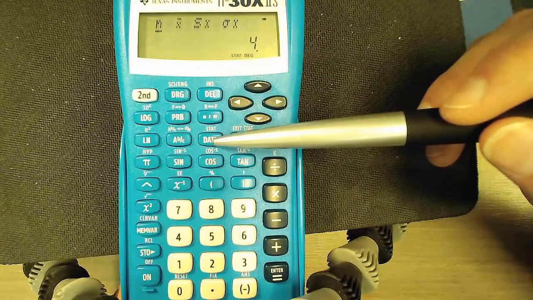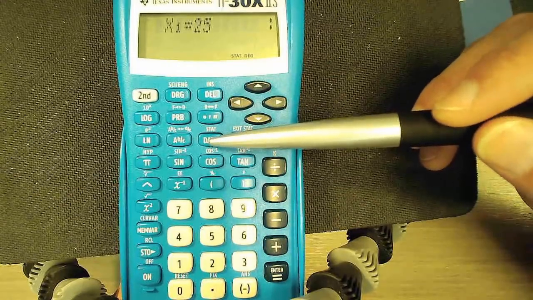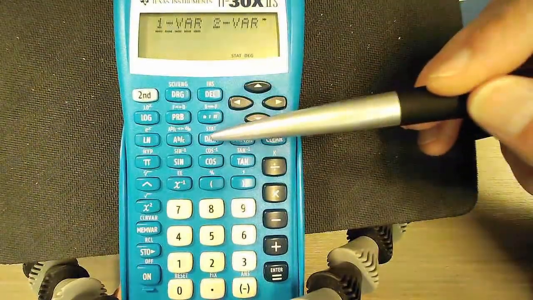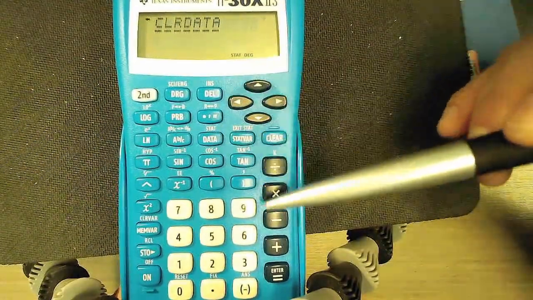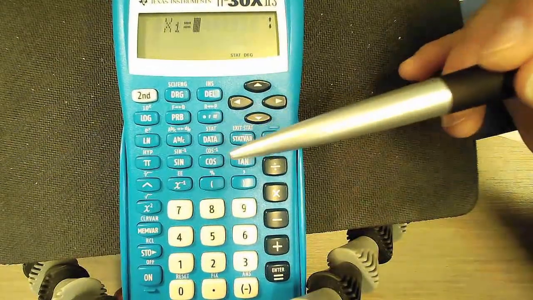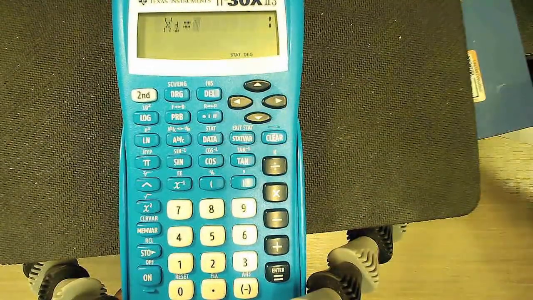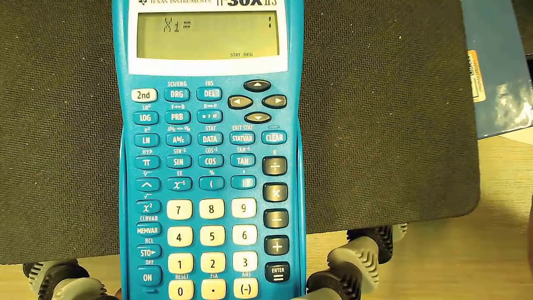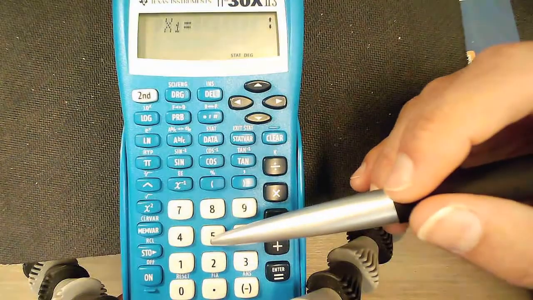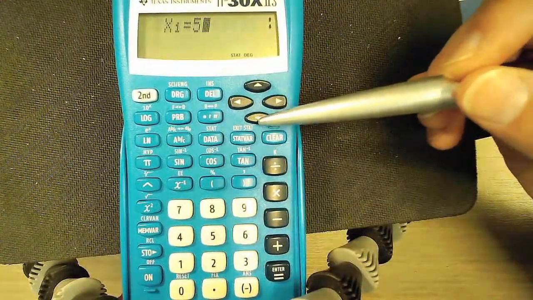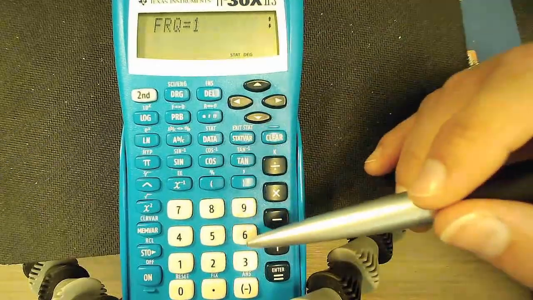Now I'm going to go back to my data, and I'm actually going to go to second data, and I want to clear my data. That way I start fresh. Okay? Now if you are looking at grouped data, where you have the classes and everything, you can enter the midpoint and then go down and enter its frequency.